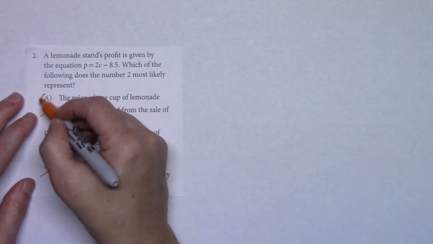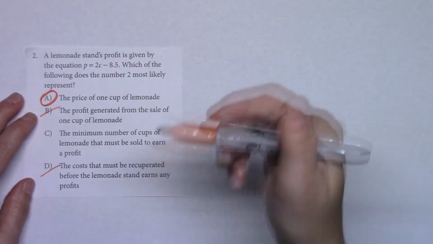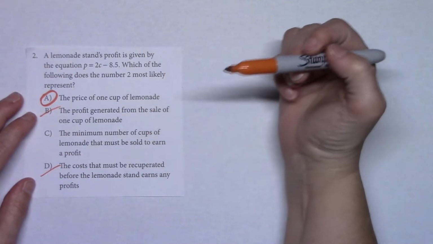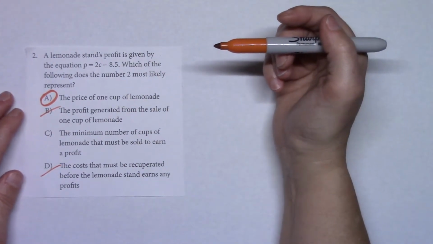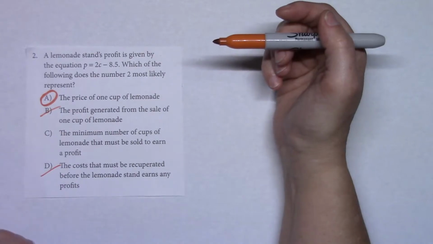So a question like this, you are going to have to do some thinking about what it could be, rule out 2 of the choices if you can, and then that's going to help you come up with what the answer should be.